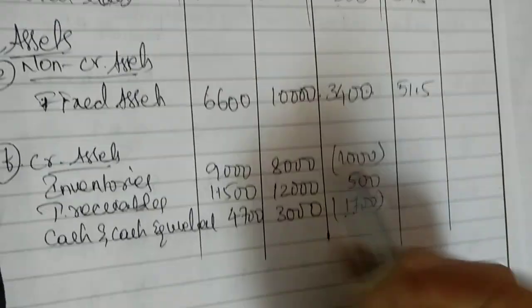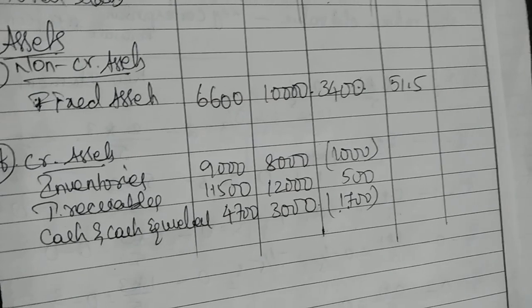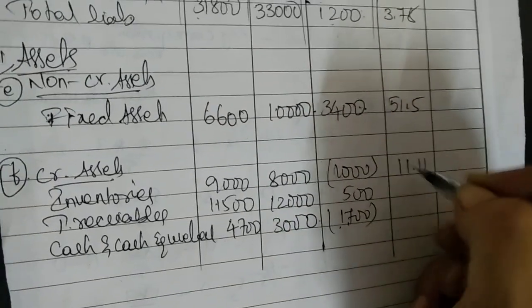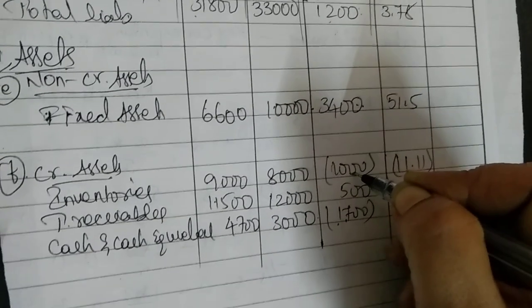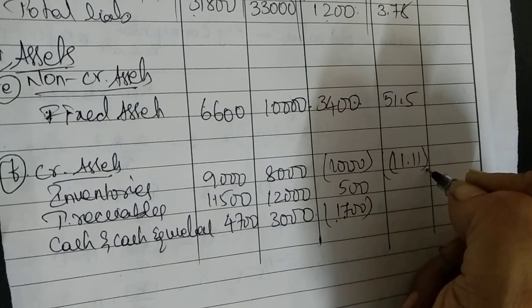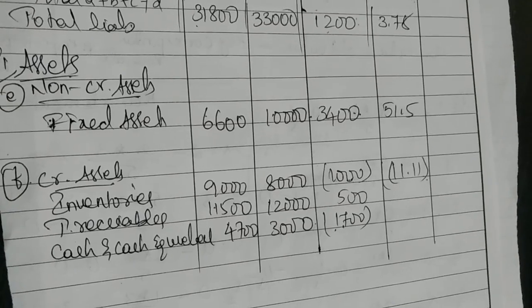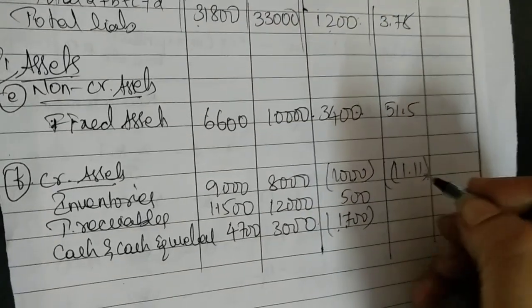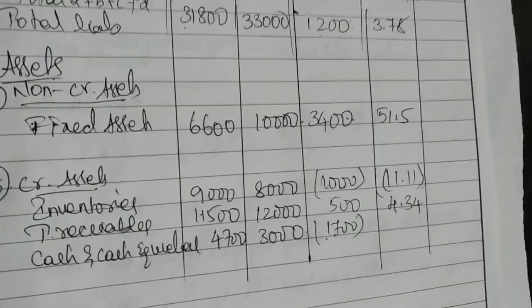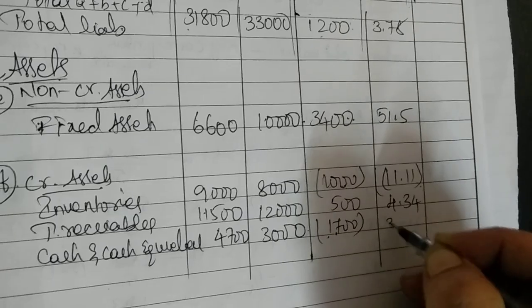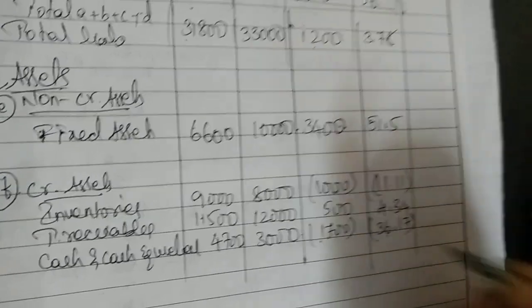So now as usual I have to divide all these things. 1,000 divided by 9,000 into 100, it is going to be 11.1111, that too in the minus, because this amount is minus, so my percentage also I'll treat as minus. 500 divided by 11,500 into 100, when I take, it is going to be 4.34. Then 1,700 divided by 4,700 into 100, which is going to be 36.17. Again, it is in the minus figure.